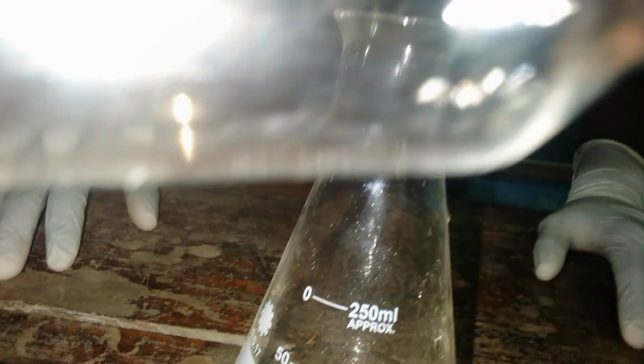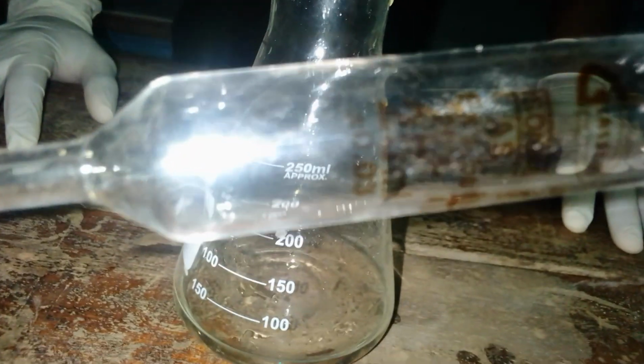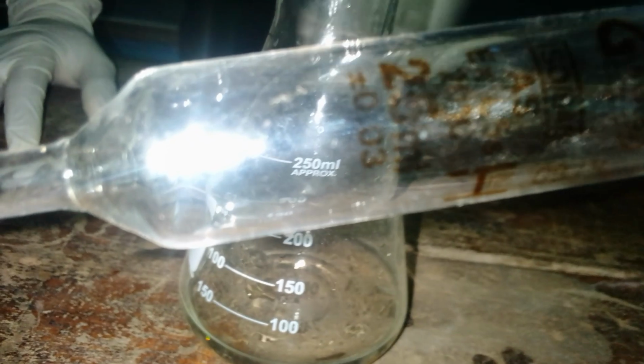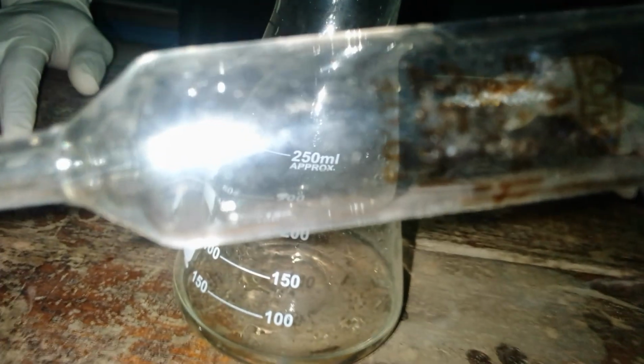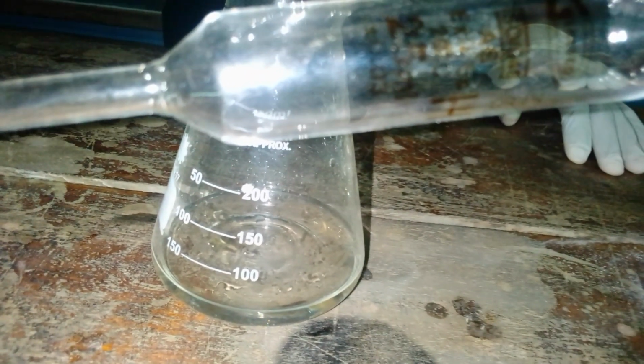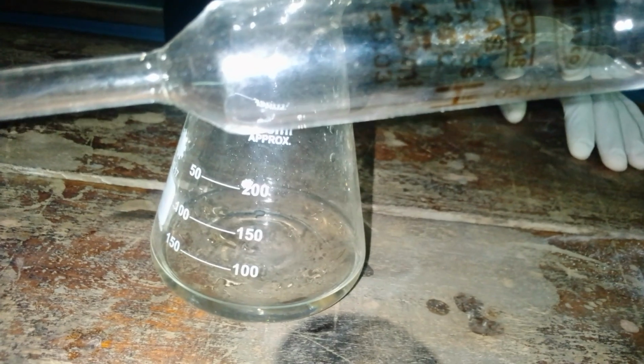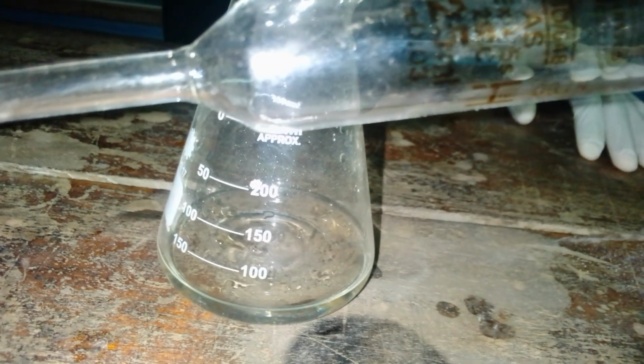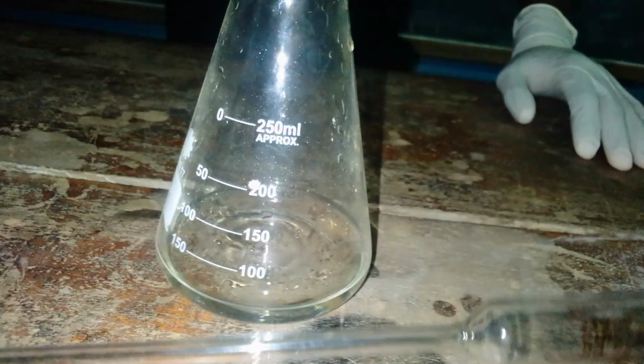As you can see the indications here, the writings on the pipette say 25 cubic centimeters. The 20 degrees Celsius is indicated there to make sure that the solution inside the pipette is at 20 degrees Celsius. So let's continue the second titration. Let's put our indicator inside the conical flask.